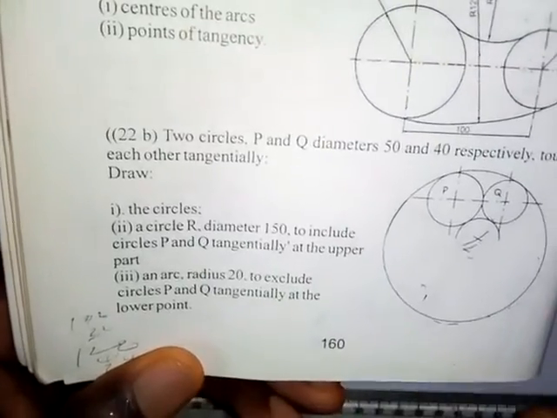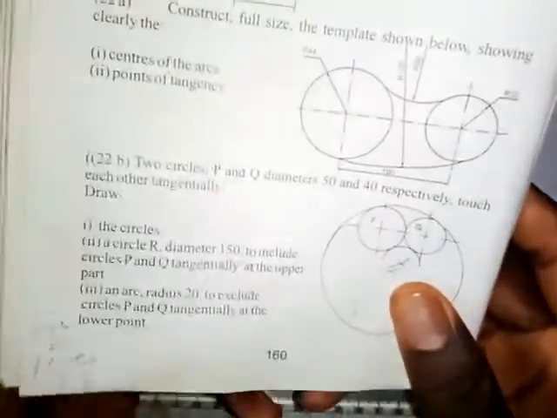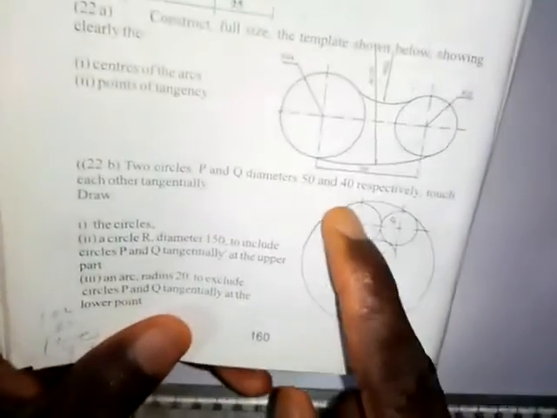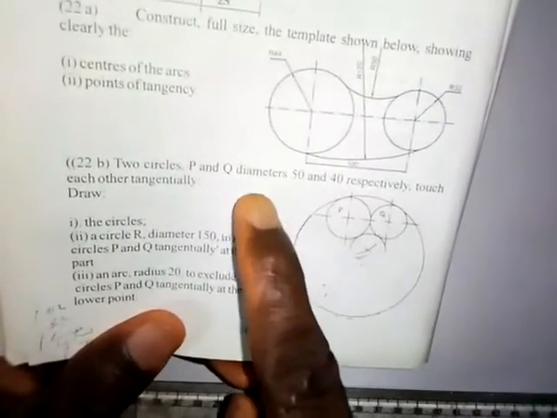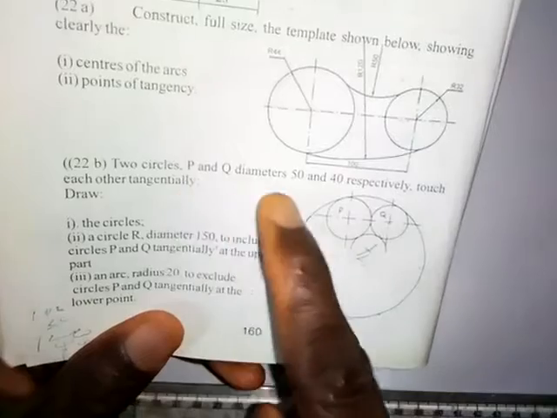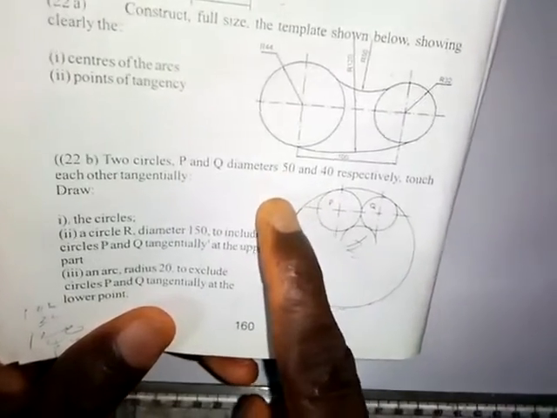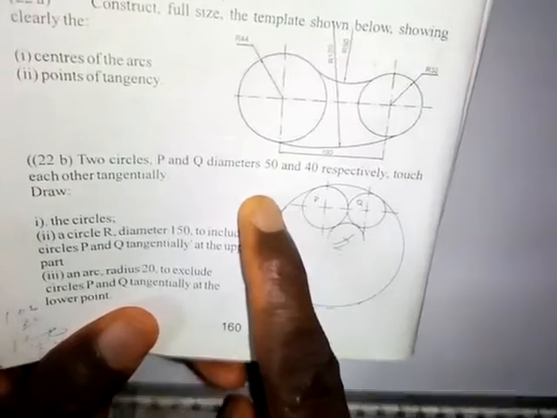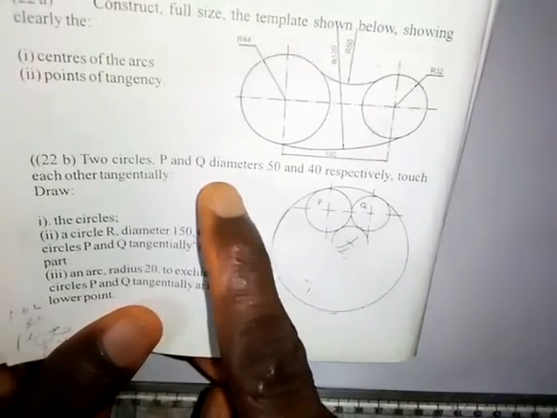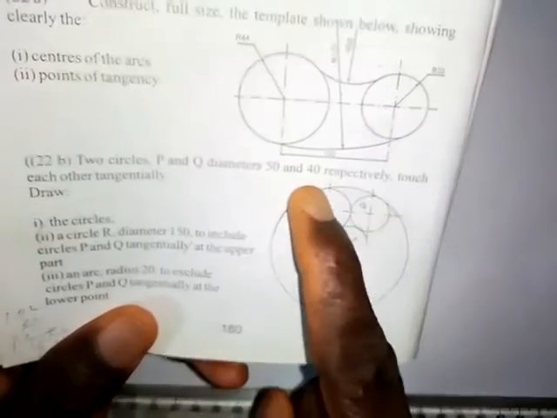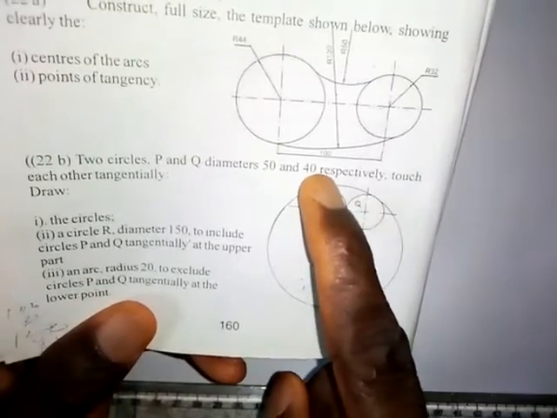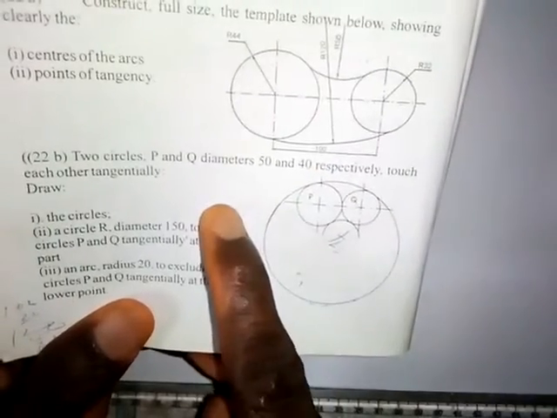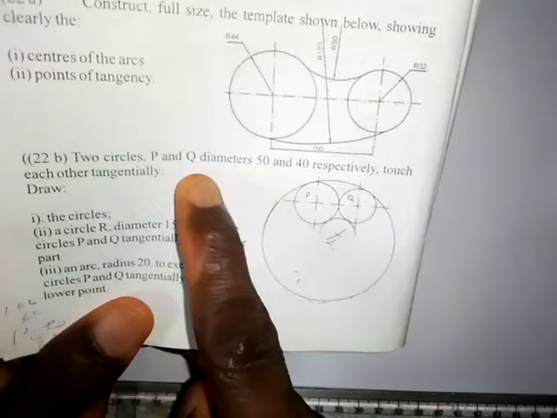So let's look at how the problem can be solved. Don't forget, the diameters of the two circles are given. Diameter of P is 50, and 50 by 2 is 25. So that's the radius of circle P. And diameter of circle Q is 40, so we divide 40 by 2. That gives us 20. That's the radius of circle Q.